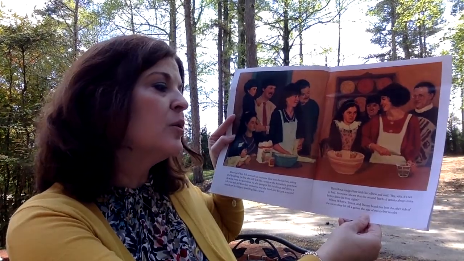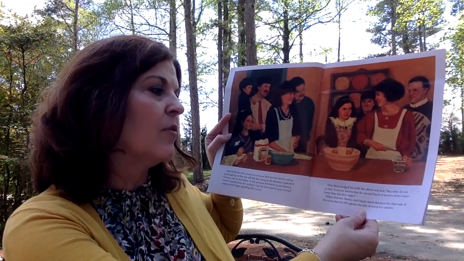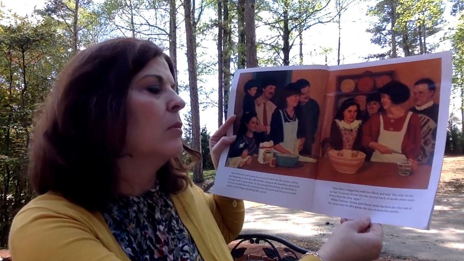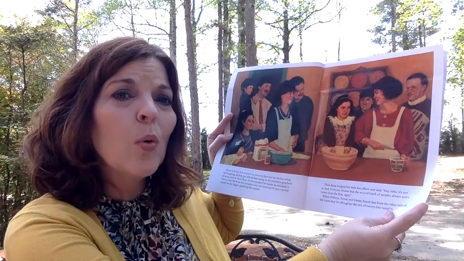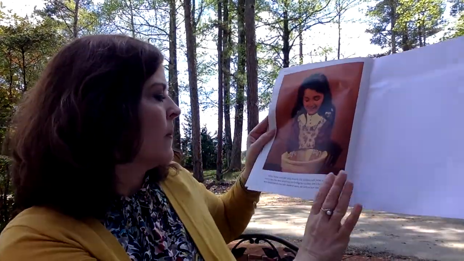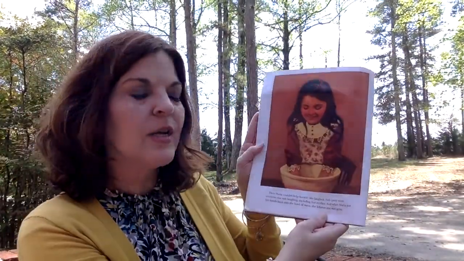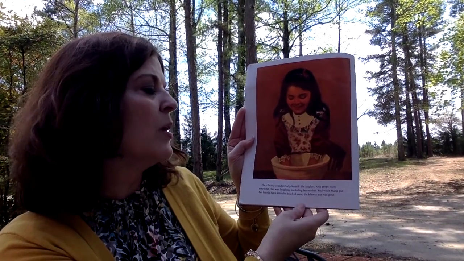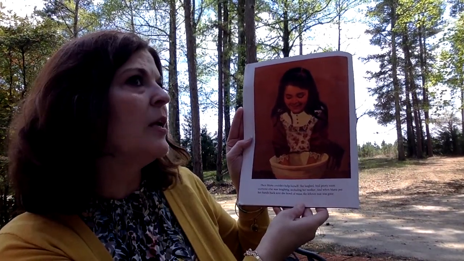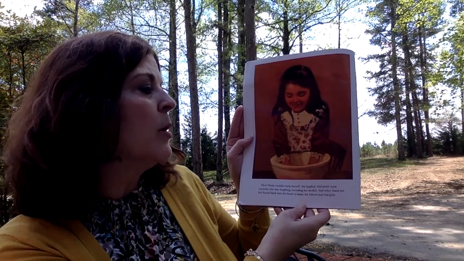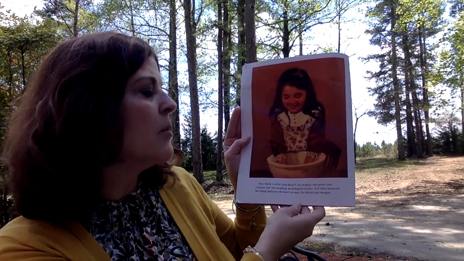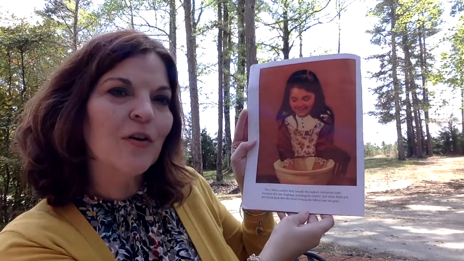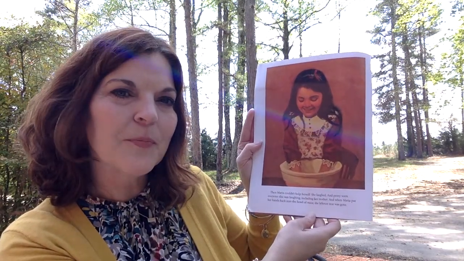When Dolores, Teresa, and Danny heard that from the other side of the room, they let out a groan the size of 24 tamales. Then Maria couldn't help herself. She laughed, and pretty soon everyone else was laughing, including her mother. And when Maria put her hands back into the bowl of masa, the leftover tear was gone.